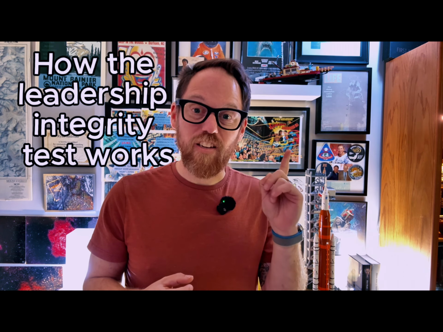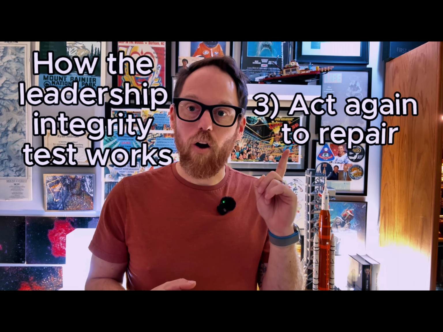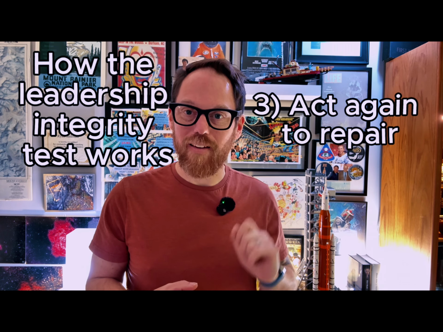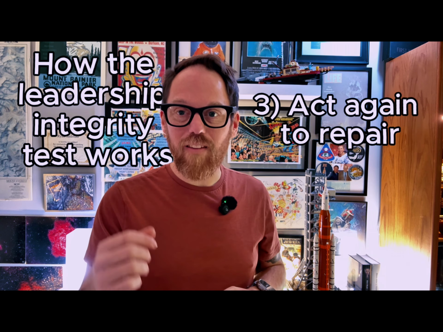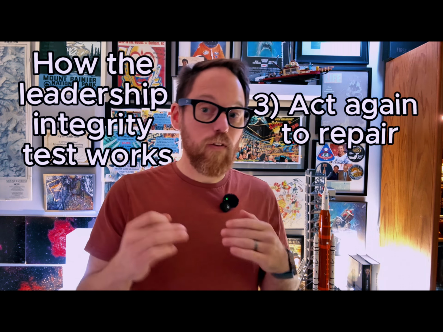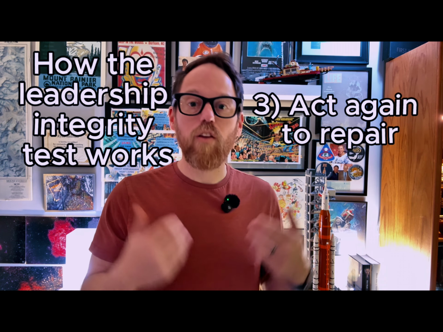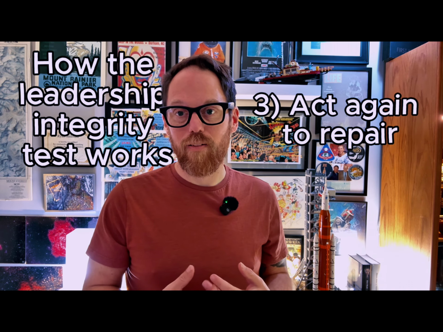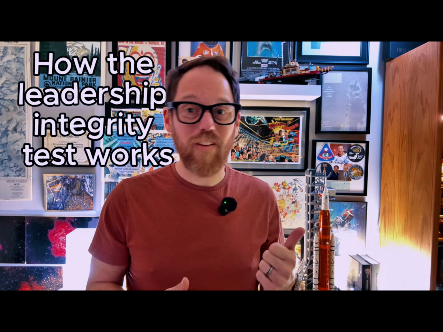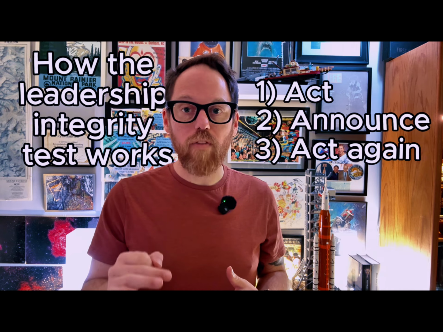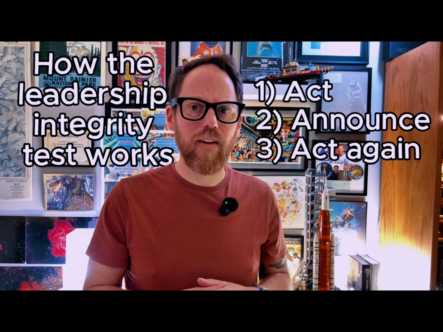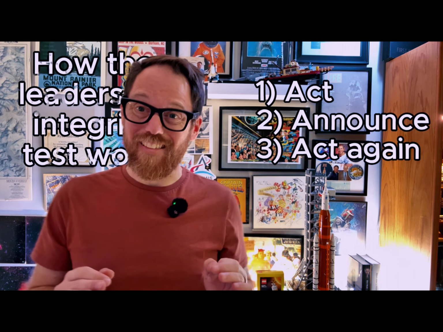Question three: did you repair the system so that harm couldn't happen again? Leadership doesn't end when the crisis does. It ends when the system is fixed. If you leave the same risk in place, you've only delayed the next failure. That's the test. Act, announce, act again. If the answer is no to even one of those, integrity is in question. Look, it's simple, but it's not easy. Now let's see how this looks in the real world.